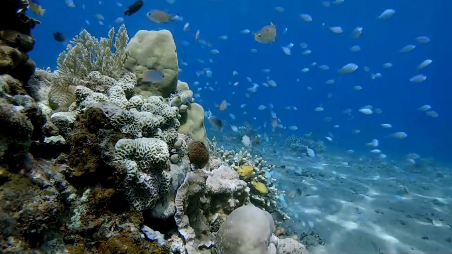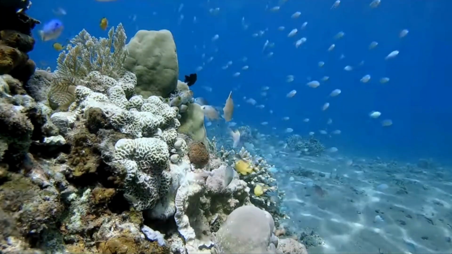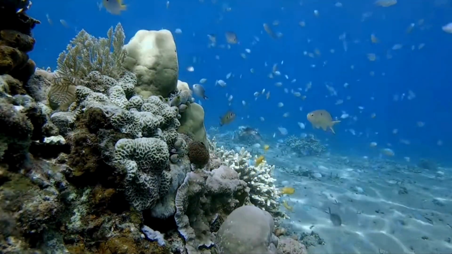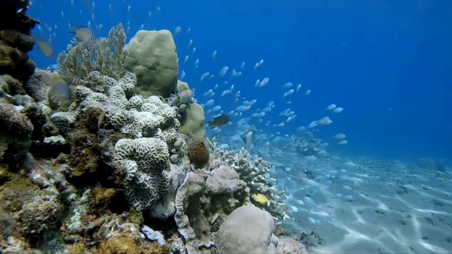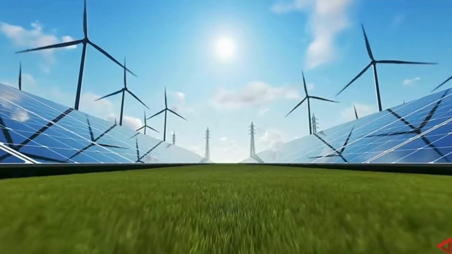We depend on oceans far too much to treat them this poorly. Oceans provide us with food, jobs, recreation, and they help regulate our planet's climate. Ocean acidification isn't just an environmental crisis, it's an economic and social emergency that affects all of us.